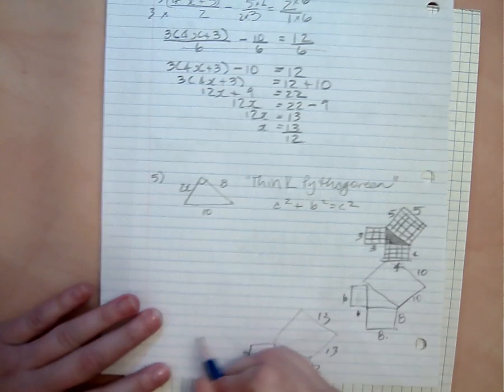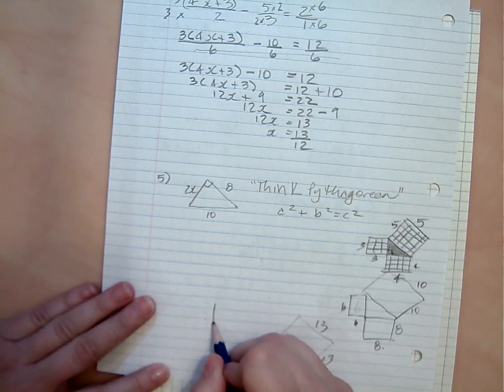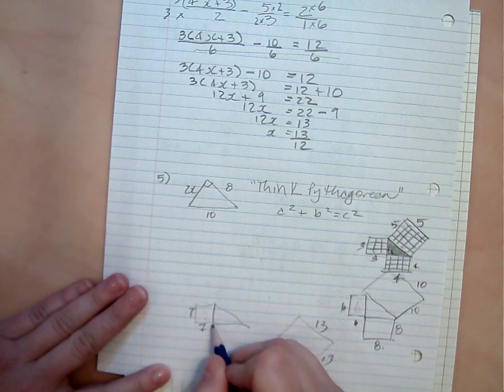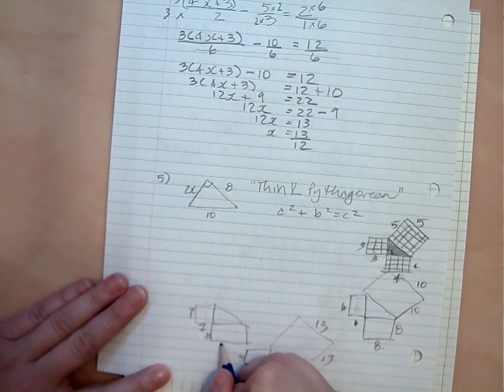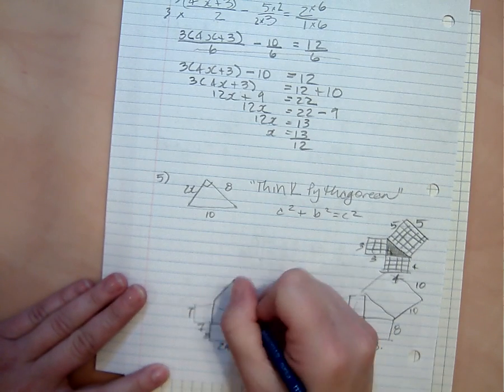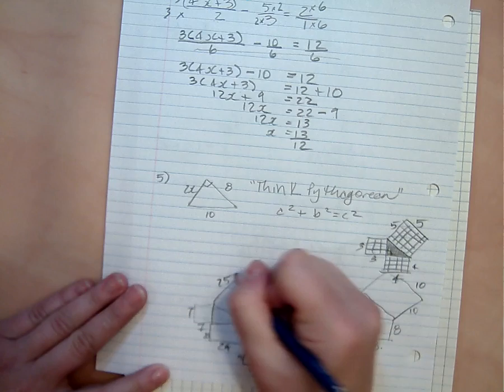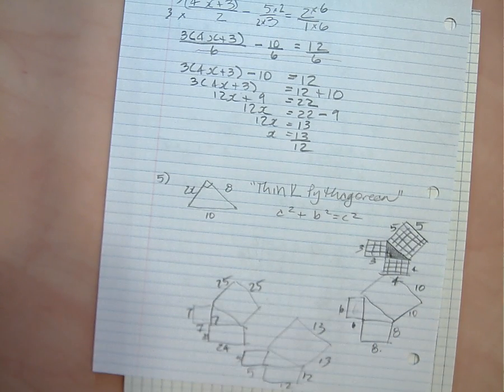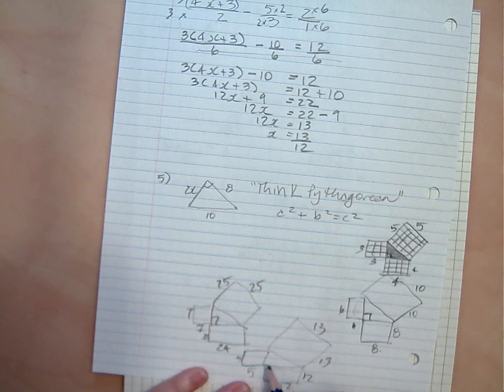When I do it with a 7 by 7, a 24 by 24, and a 25 by 25. Holy cow! I keep on getting these right-angled triangular holes each and every time.